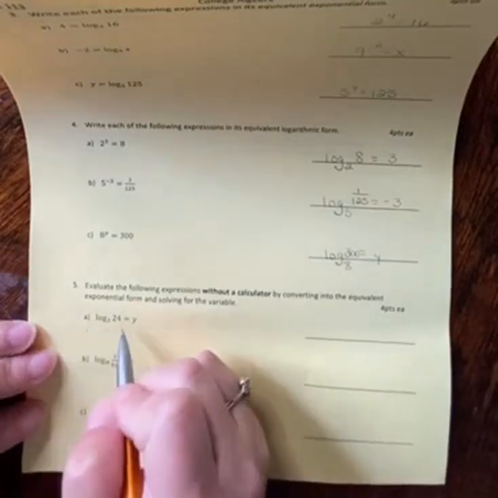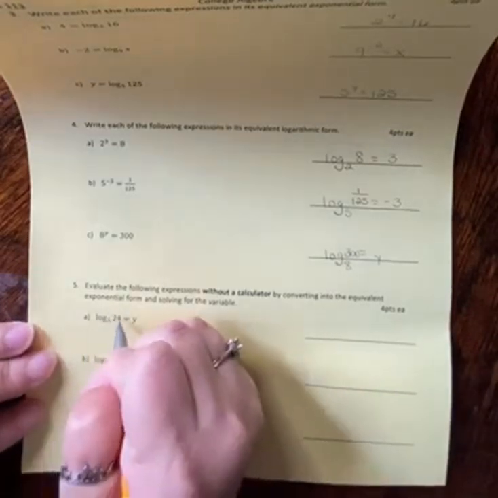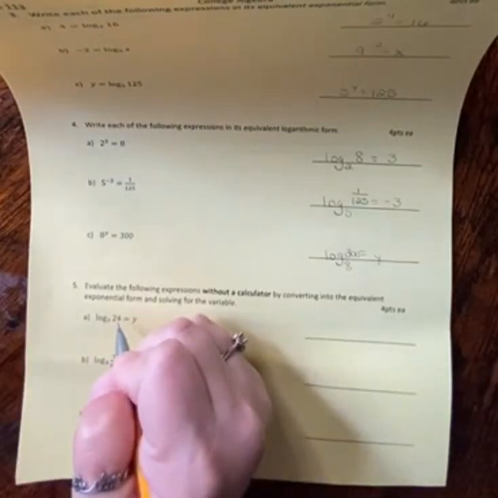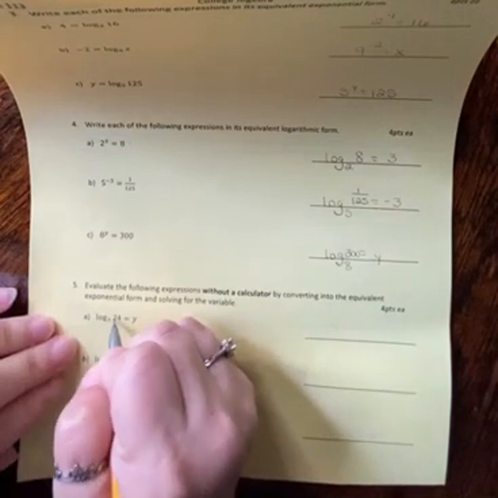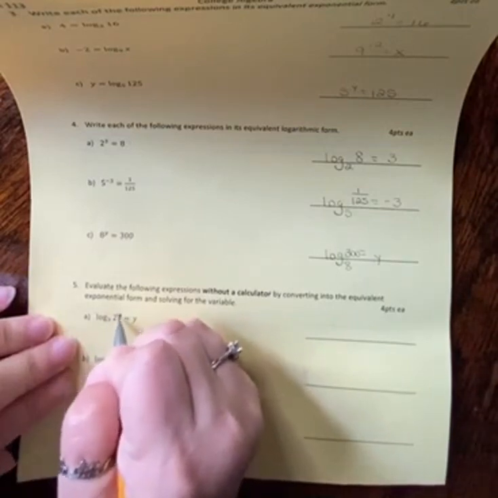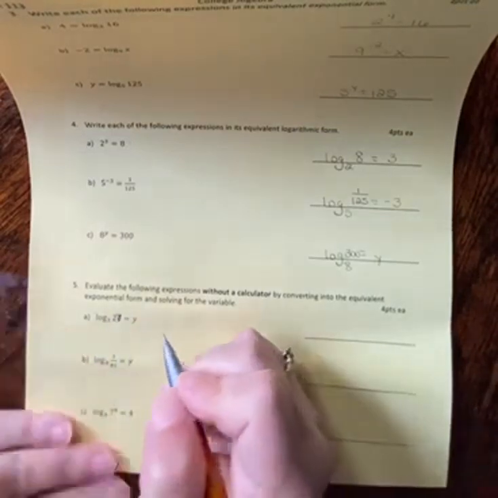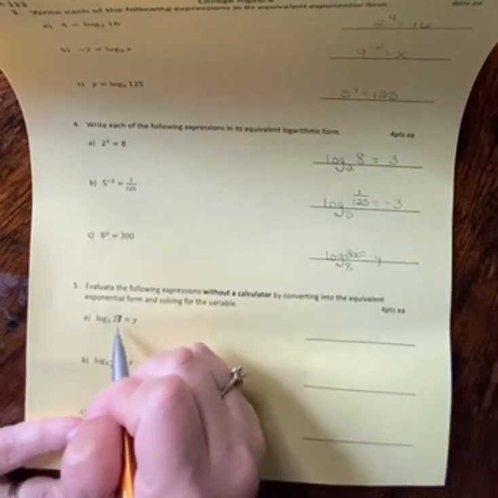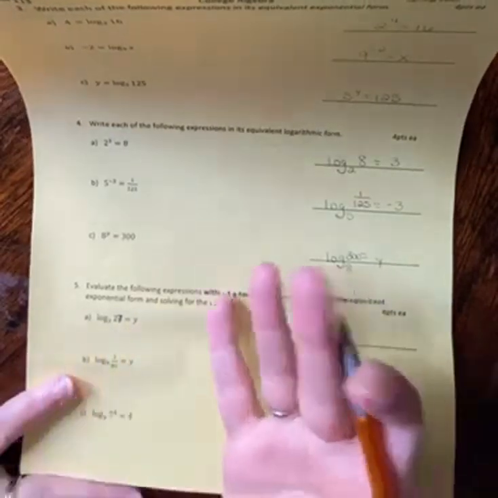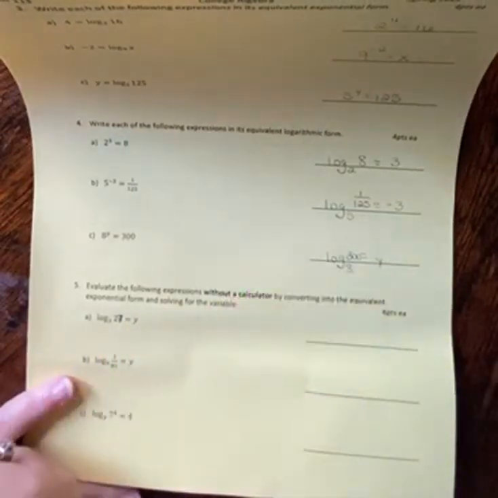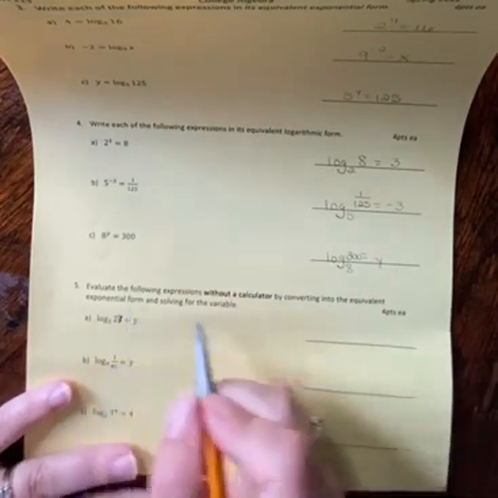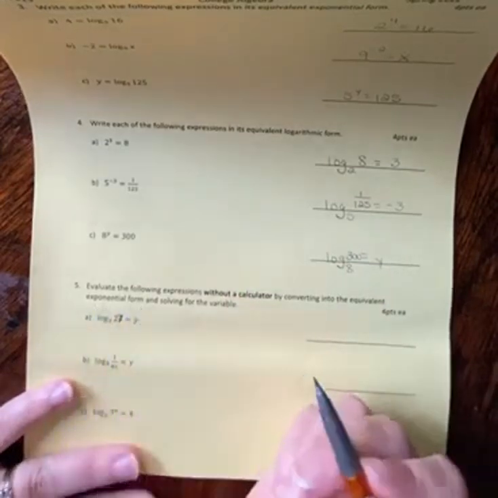This first one, this A, is also the one where we have a typo. If you download it from the computer, I did correct it. It's supposed to be log base 3 of 27, not 24. So I have fixed that on the digital version. But right here, the printed version, I had a mistake. So we need to convert this into exponential form and then solve.